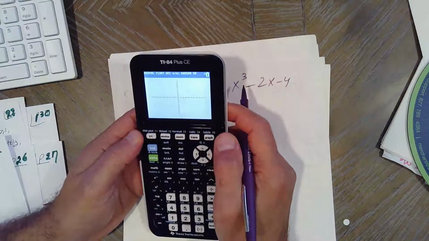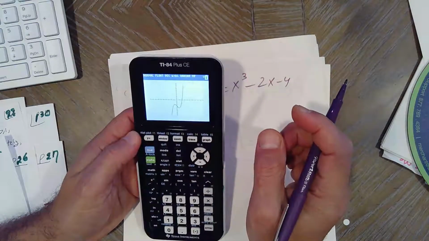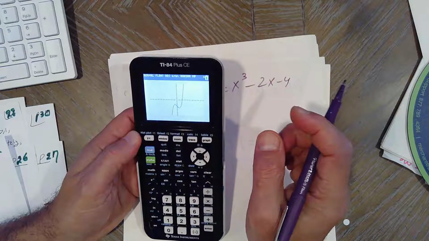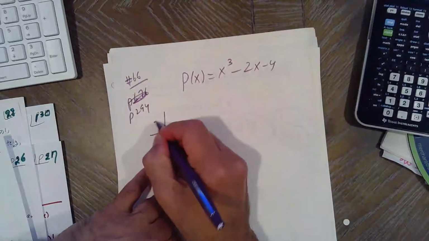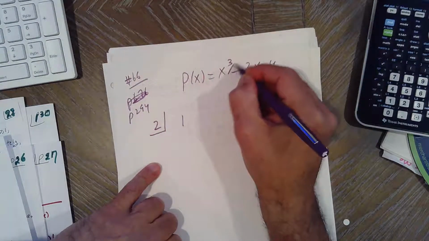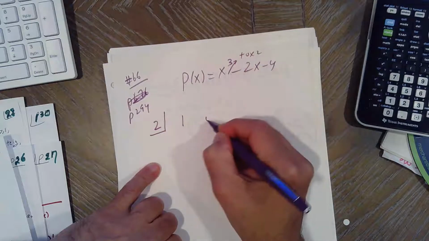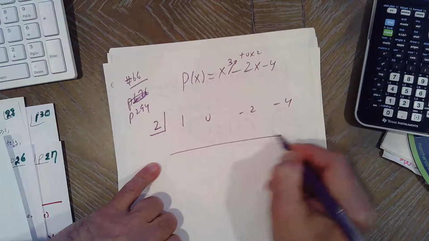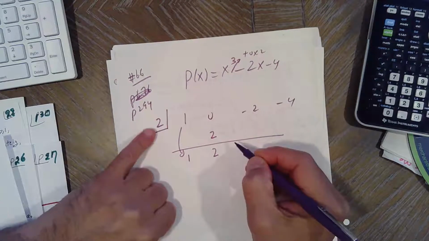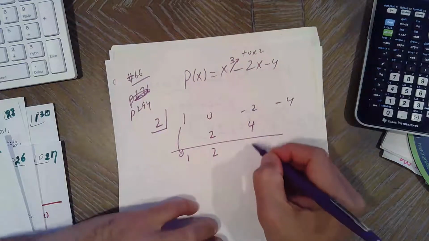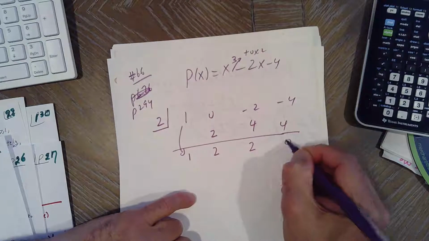It looks like 2 is a 0. Let's double check with the table. If we punch in the 2, do we get a 0? Yeah, so 2 is a 0. So you divide by 2: 1, and remember you're missing an x squared, so 0, negative 2, negative 4. 2 times 1 is 2, 0 plus 2 is 2, 2 times 2 is 4, that's a 2, 4, a 0.